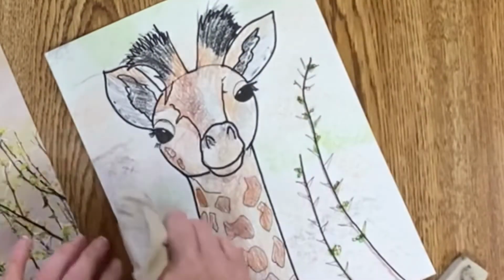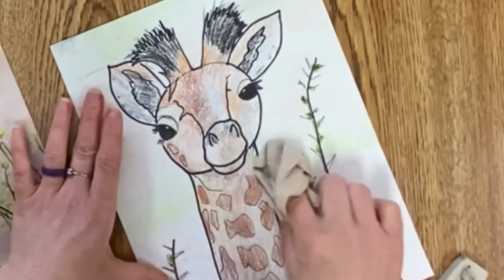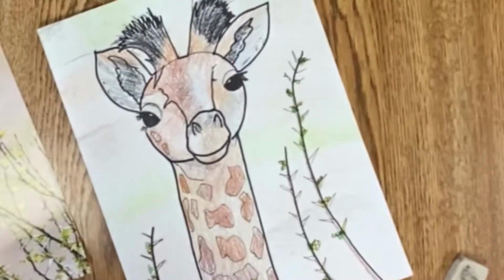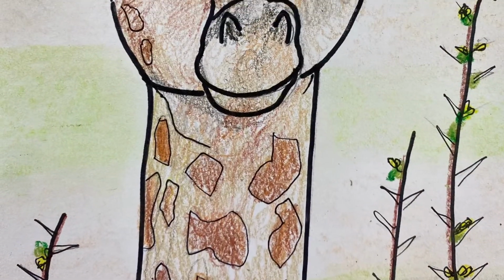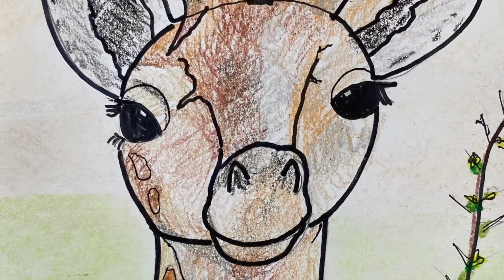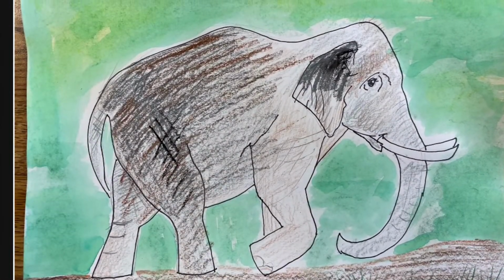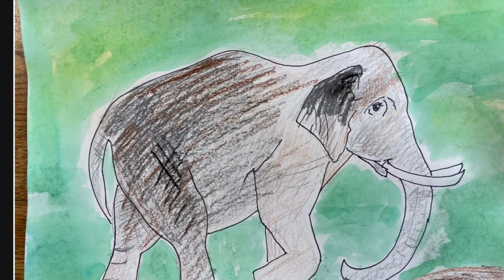If the color isn't bright enough, you can always do another layer of chalk. I feel like it's better to build up a couple of layers than to go too dark and then have chalk dust all over your animal that you worked so hard on. Another good option for backgrounds is liquid watercolor. I actually used liquid watercolor over a chalk background here.